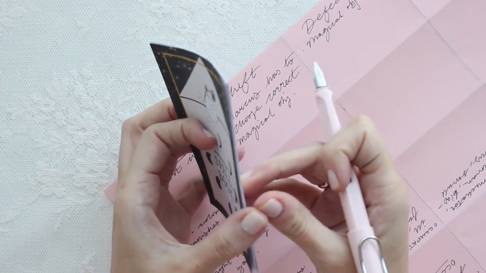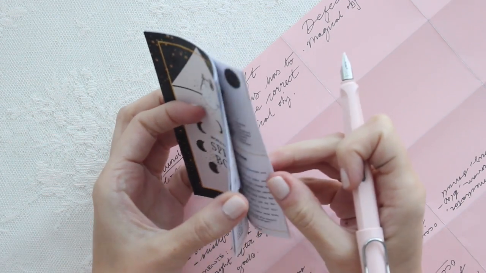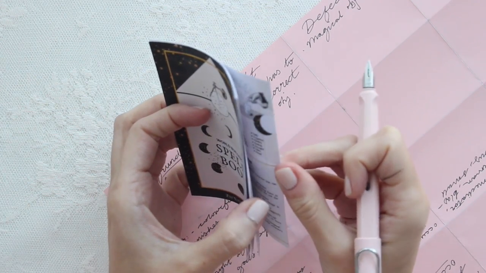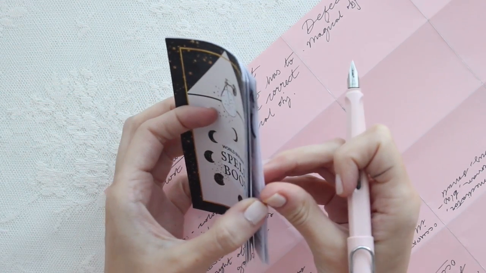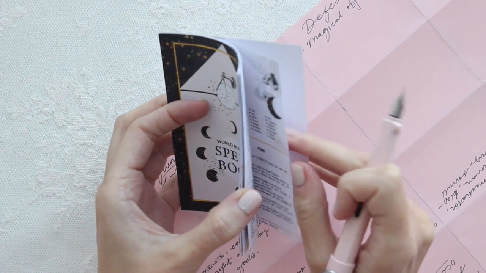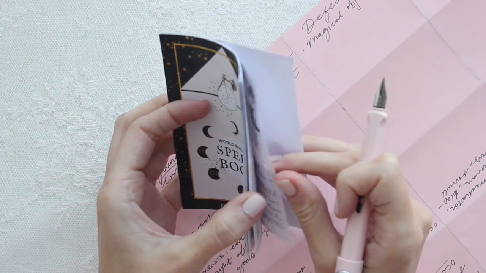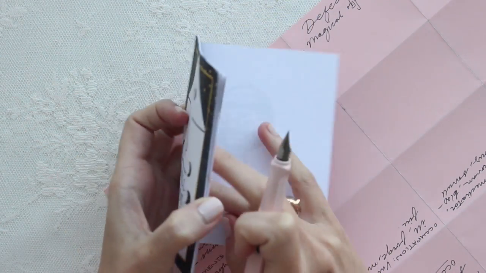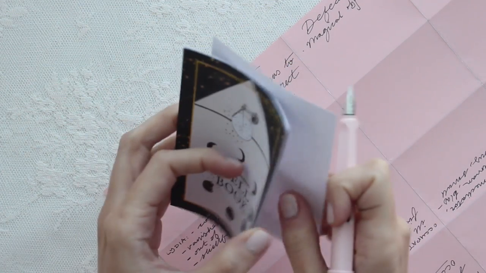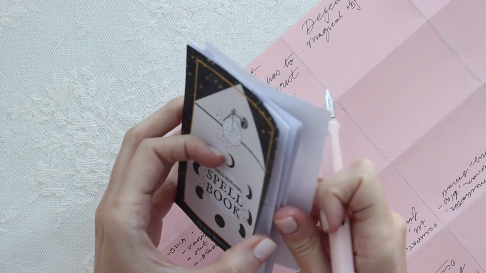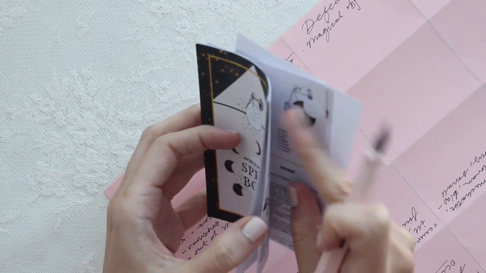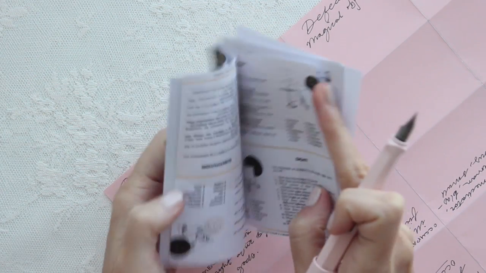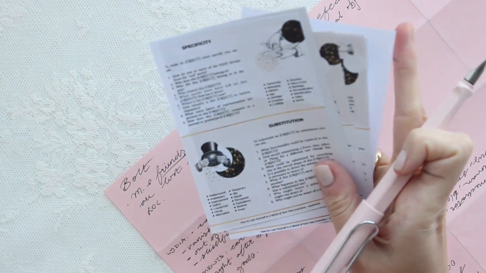Okay. Are you enjoying these spells? I really hope so. I've been working on this little booklet for the last couple of days and I really like it. Is there something? No, that's a note page. Cute little note page. Let me go with the first page. Where is it? Oh, it's upside down.